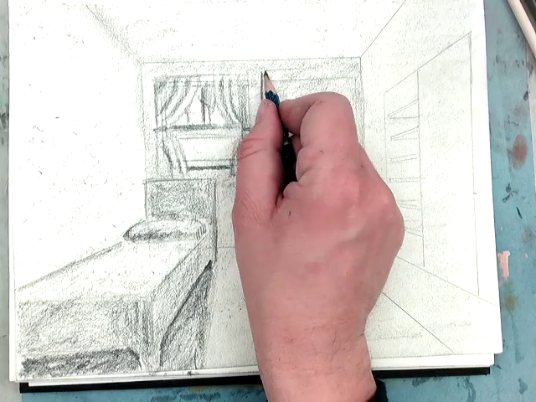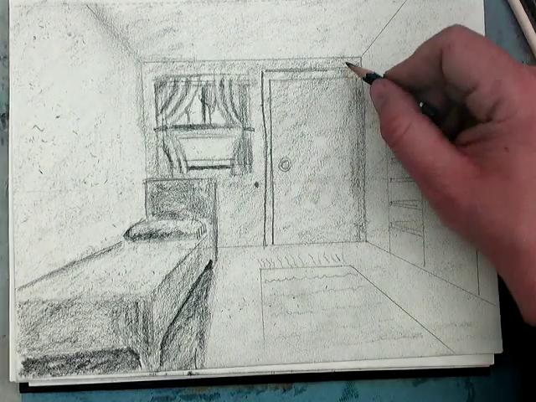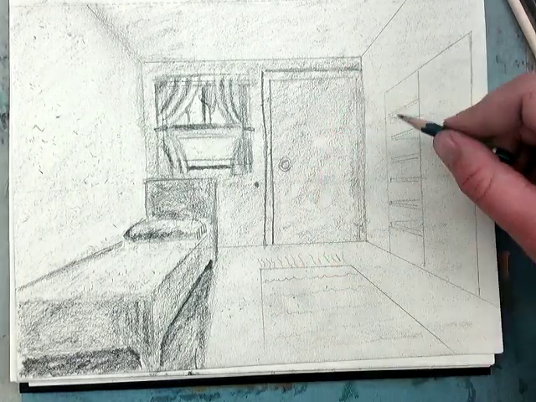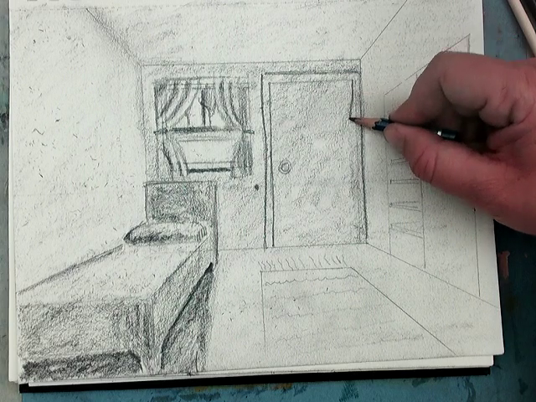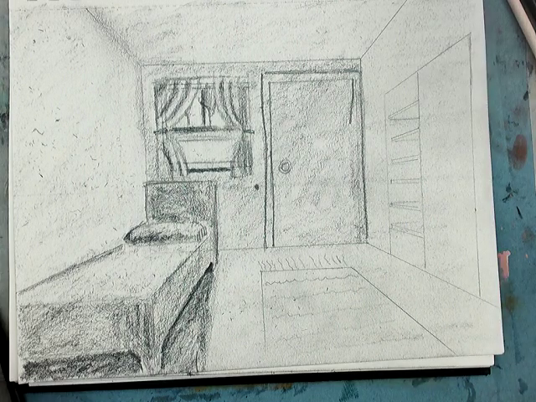Well, I'm not using my ruler. Seems like kind of a bad plan here. Got it.